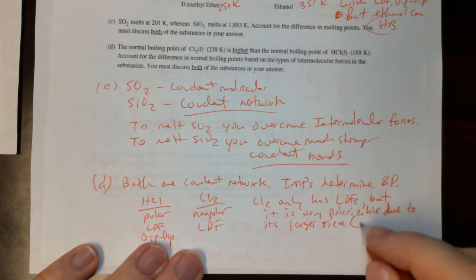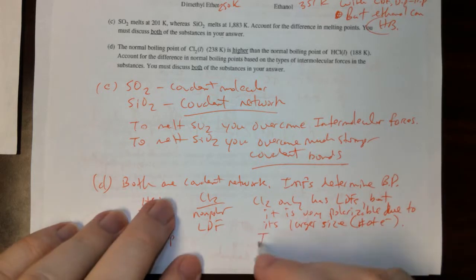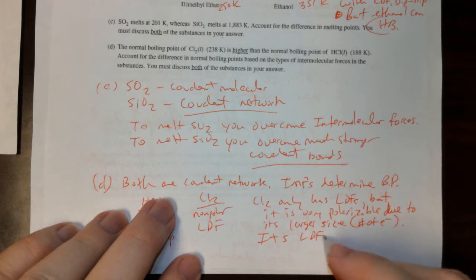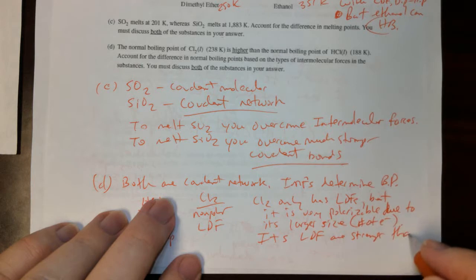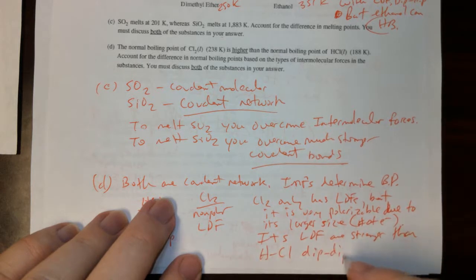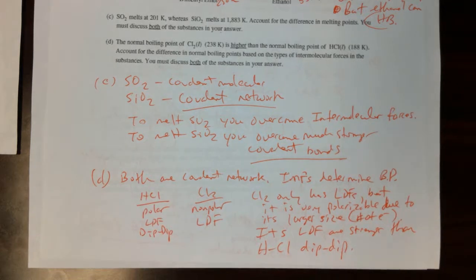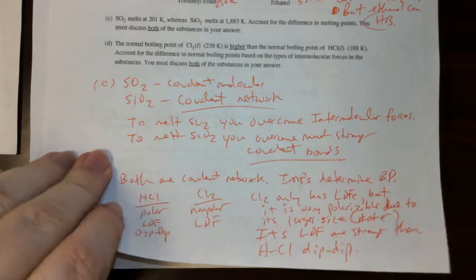And really the important thing is the number of electrons in the electron cloud. So its London dispersion forces are stronger in this case than the HCl dipole-dipole. So that does happen. And the boiling point is the proof. Not very many students got that.